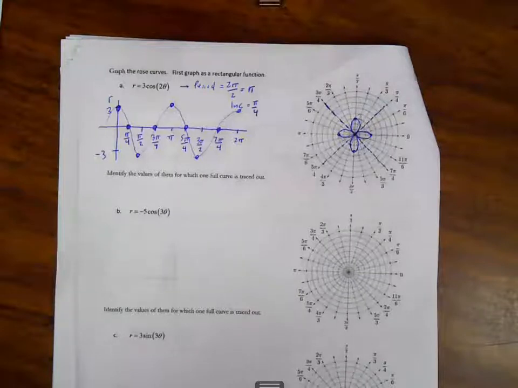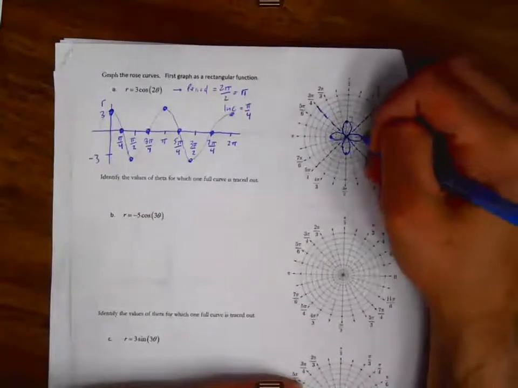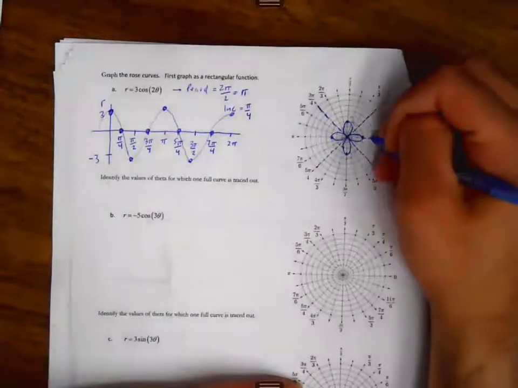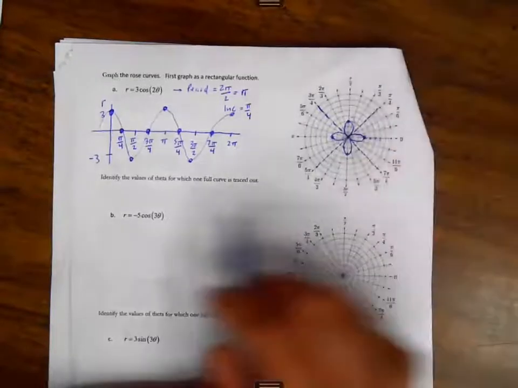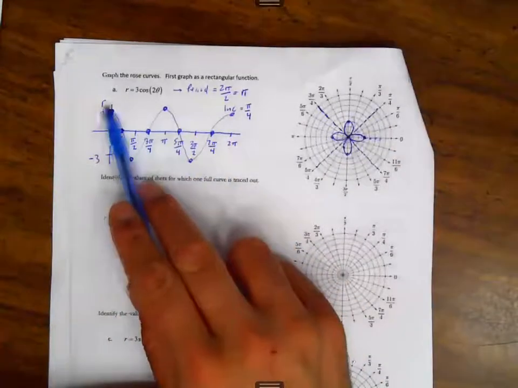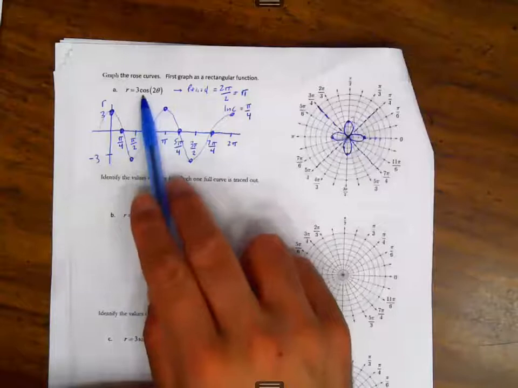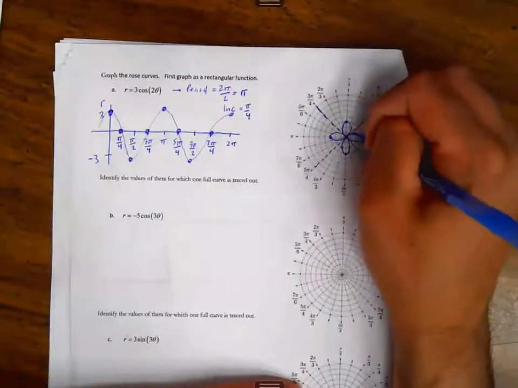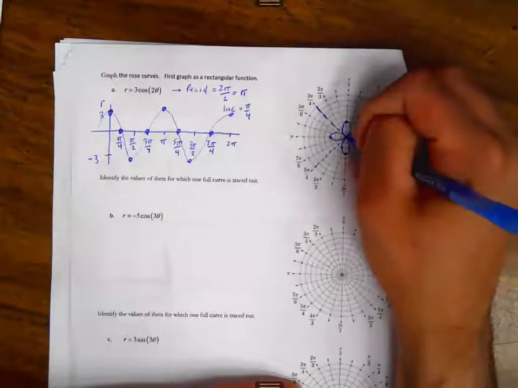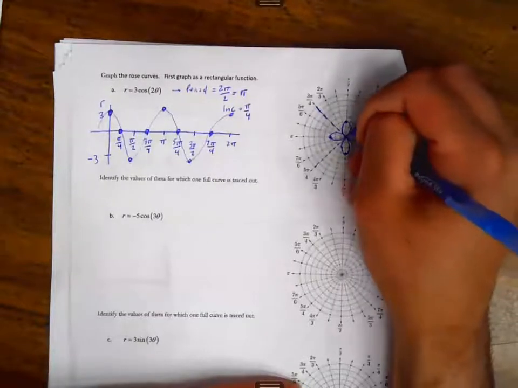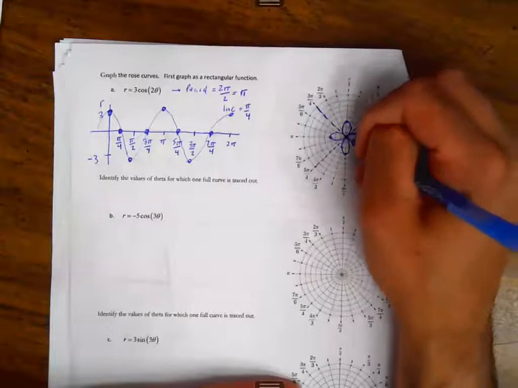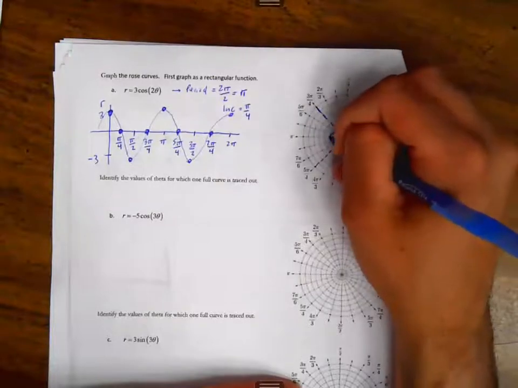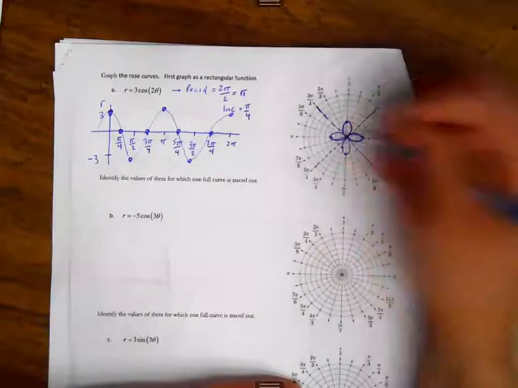The thickness of the petals, if by thickness you mean how far out this is, that is based on A. But if by thickness you're talking about how hard I press down on the pen, that is directly correlated to the amount of anxiety I have as I'm writing these. So there's no rhyme or reason to how thick these are, if that's what you mean by thickness.